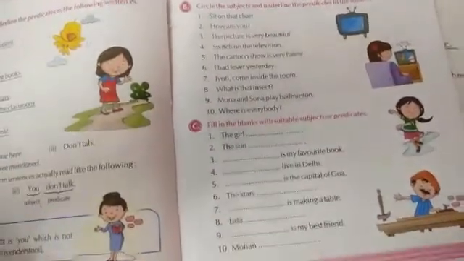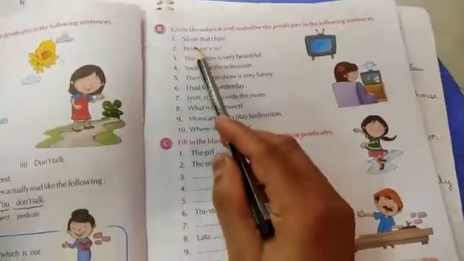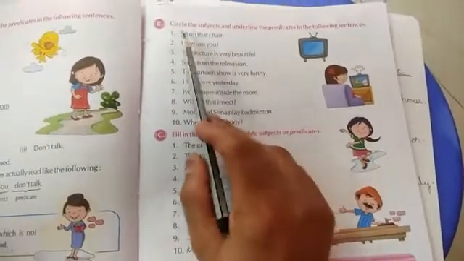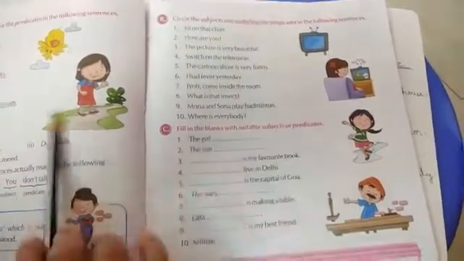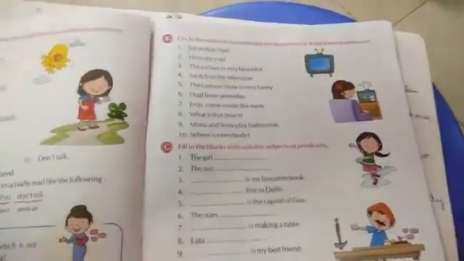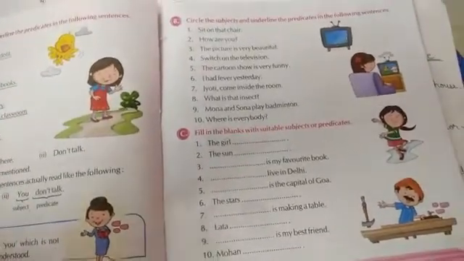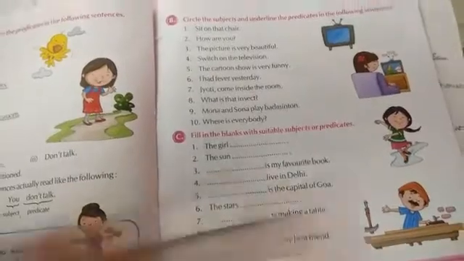Now class 4, we'll be doing exercise B. Circle the subject and underline the predicates in the following sentences. First sentence, sit on that chair. Now we have just discussed the exceptional cases of subject and predicate. Now, sit on that chair is a command. So the subject you is understood.